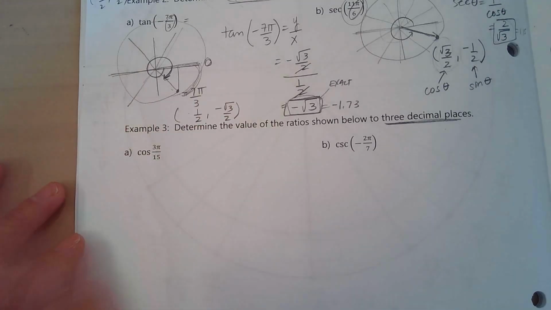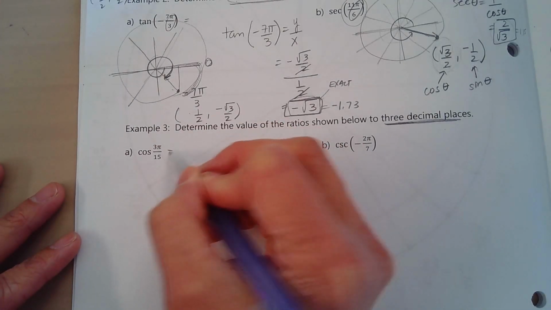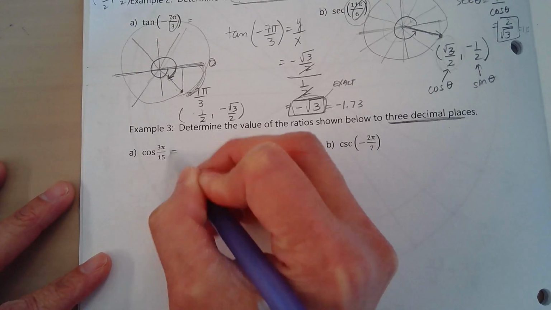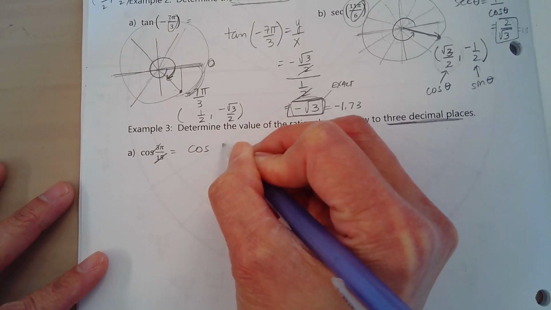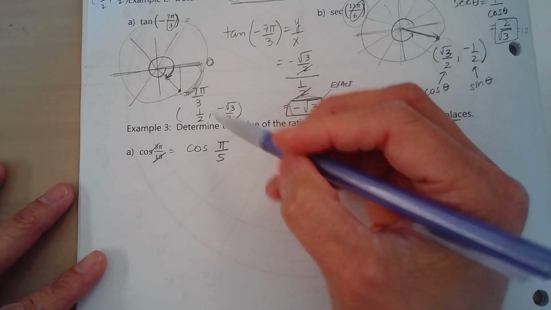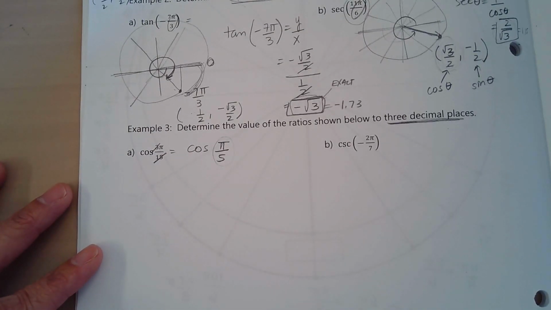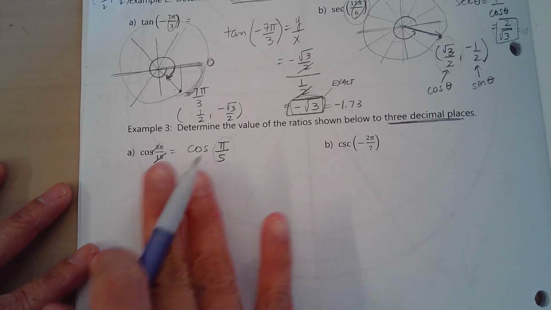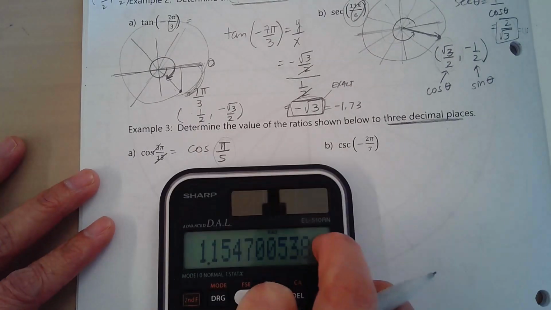And they're not special angles, right? Because here, we can simplify this, and that becomes the same thing as pi over 5. And pi over 5 is not a special angle. The only way we can get an exact is if we have a special angle. This one is not. So, this one, just type it in the way you see it.